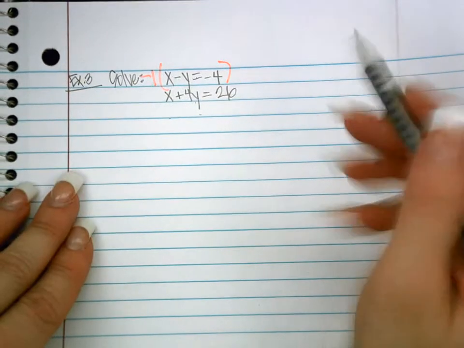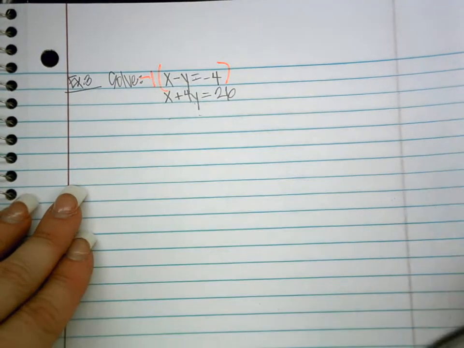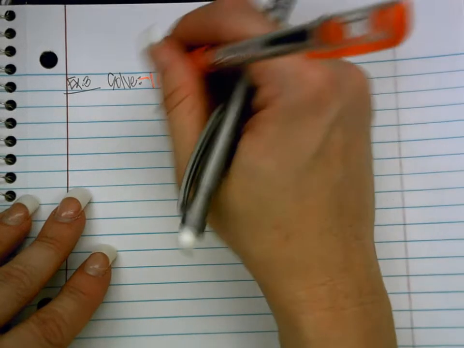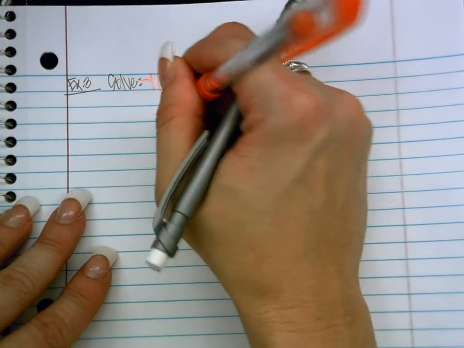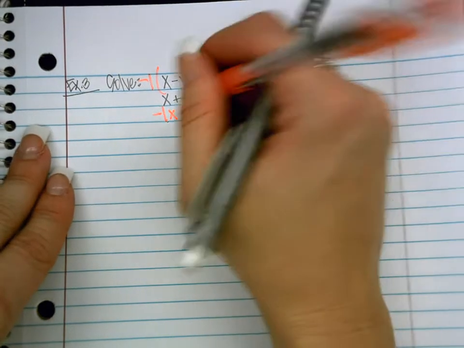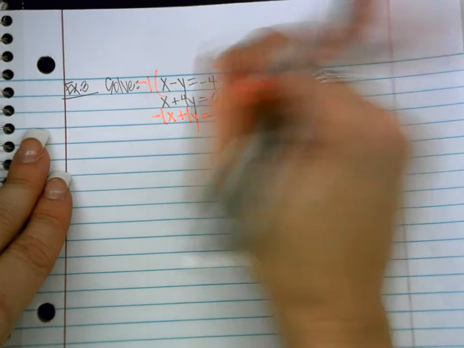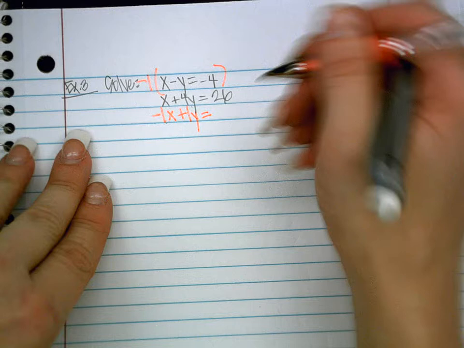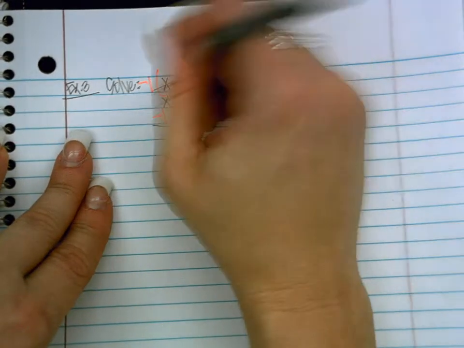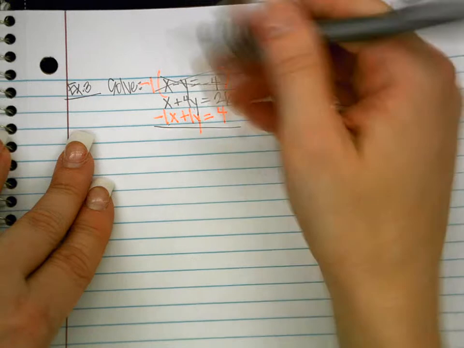So multiply everything on the top by negative 1. Let's rewrite this. This would be negative 1x. What's negative 1 times negative y? Y. Plus 1y equals, what's negative 1 times negative 4? Positive 4. Now, since I got rid of that equation, I want to add these together.